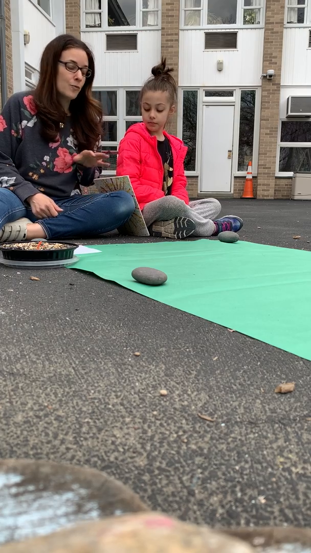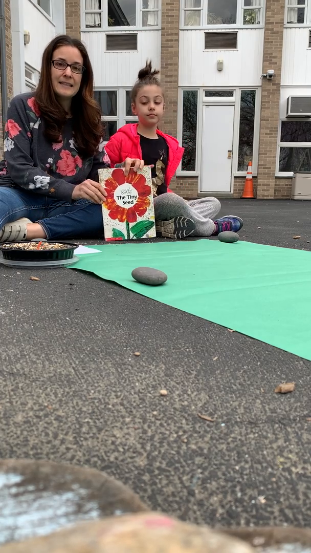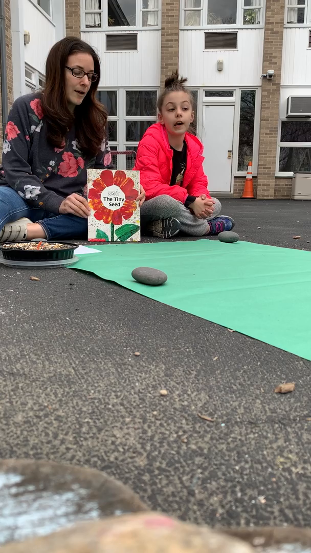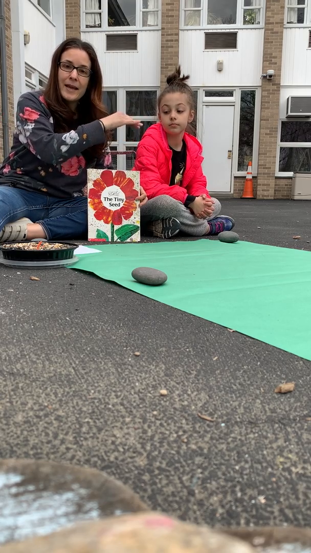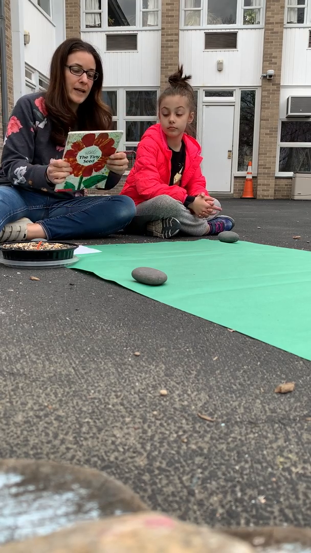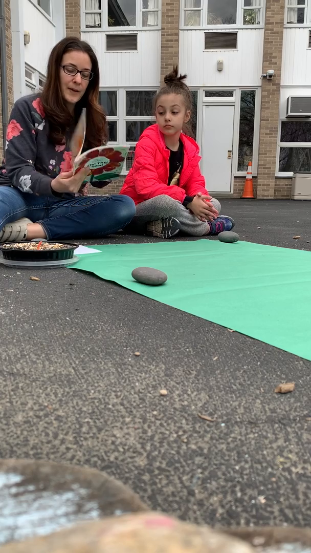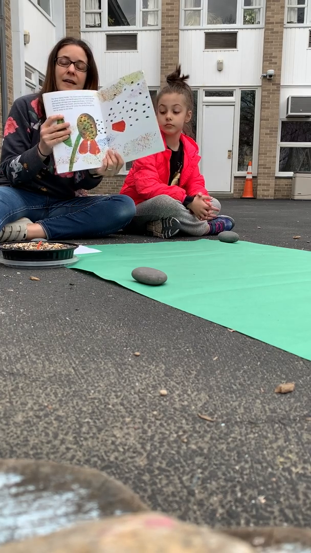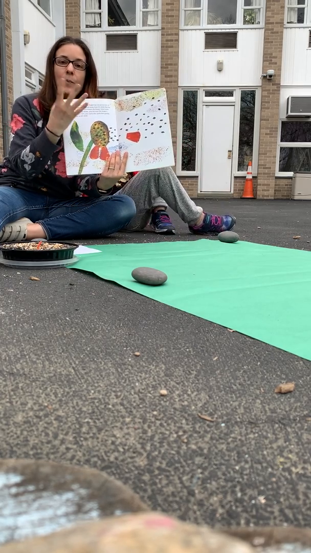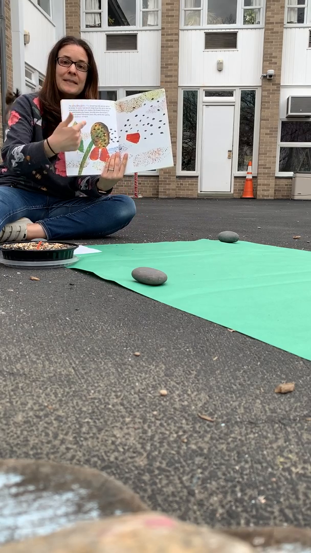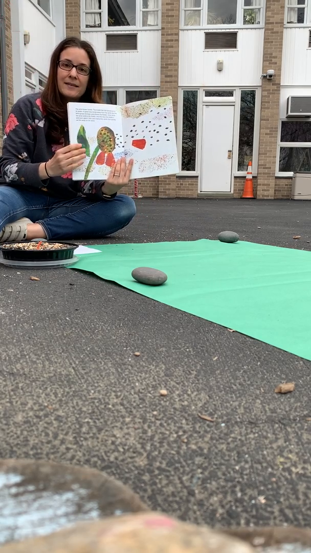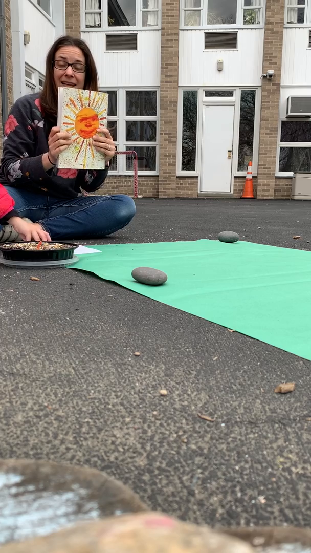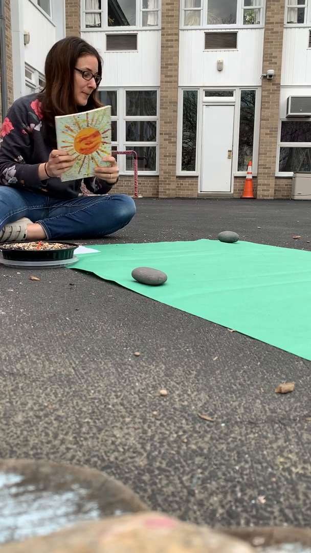That's right. So we read The Tiny Seed today by Eric Carle, and we read about a seed that traveled on the wind, right? And in the end, we also saw a picture of a seed pod that had opened up and its seeds popped out and flew along the wind. So that is what we are going to show you with our experiment today.